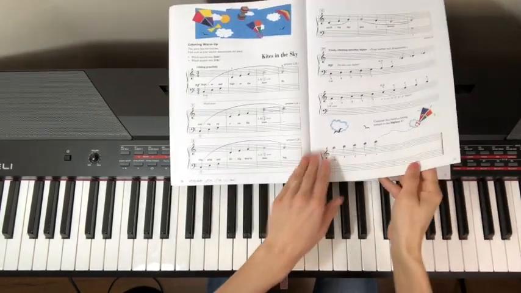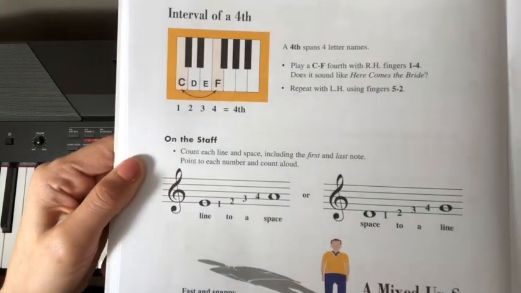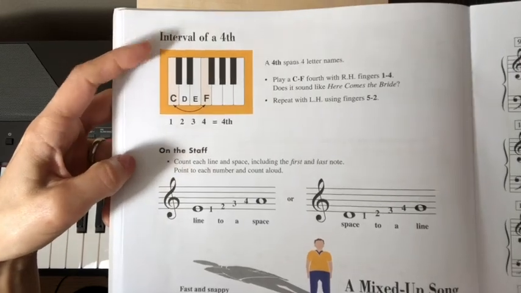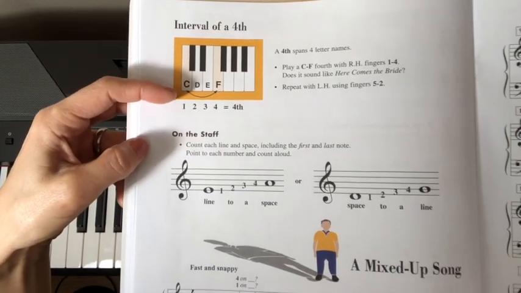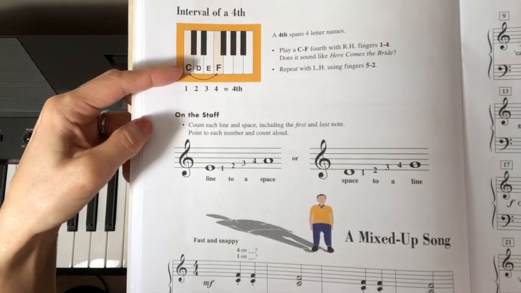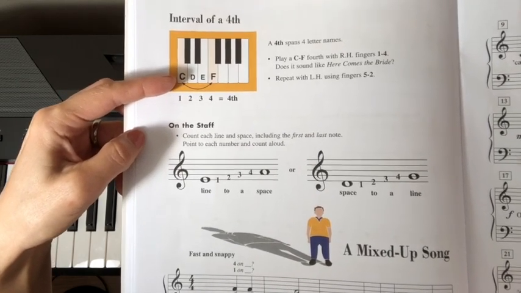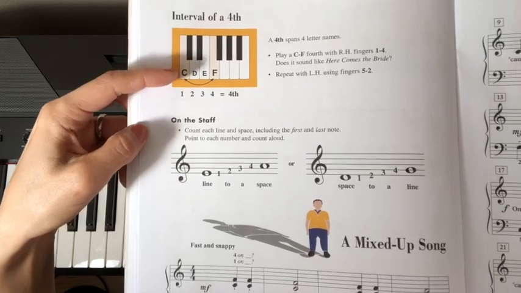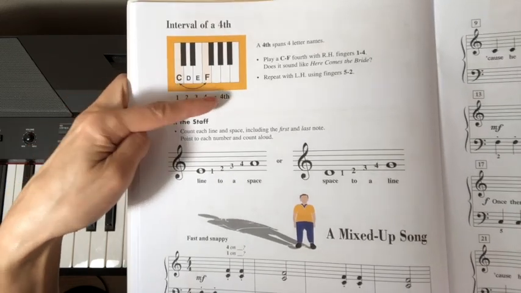Next page. Let's skip this page. Now, the interval of a fourth. Same thing as with the seconds and the third. You see, C, D, E, F. That's 4 letters. So the interval is a fourth.